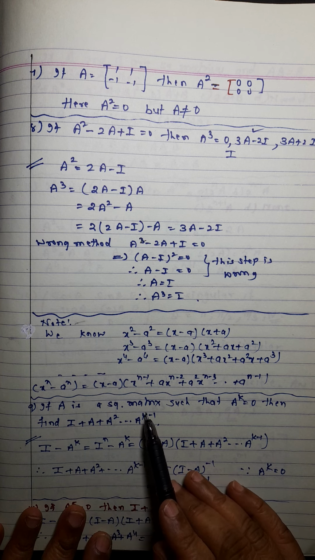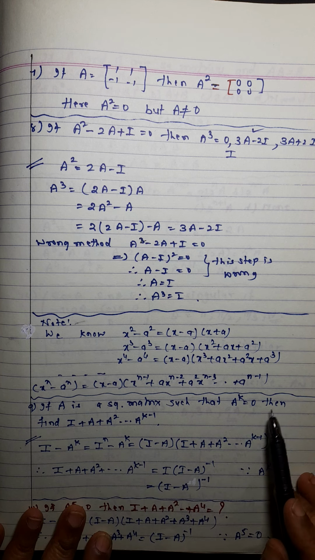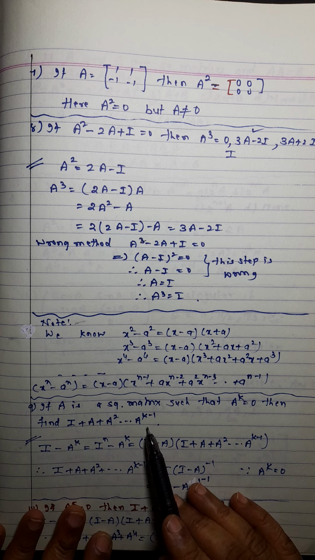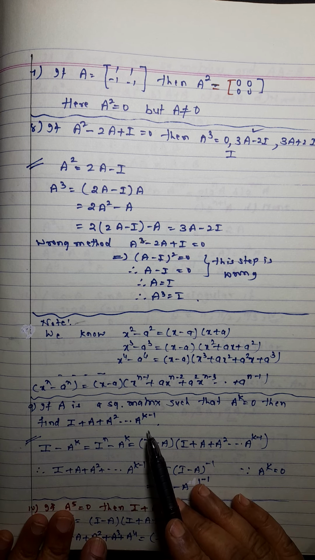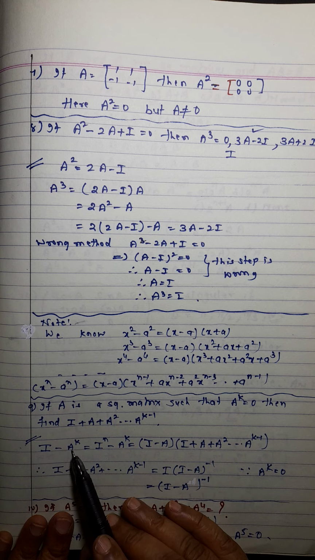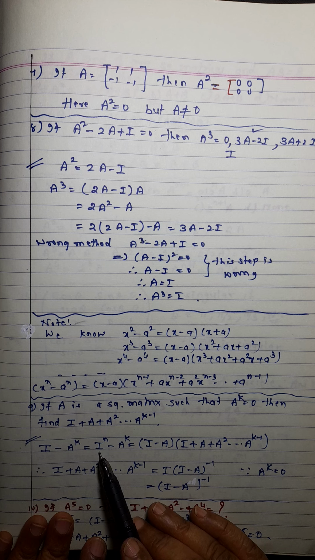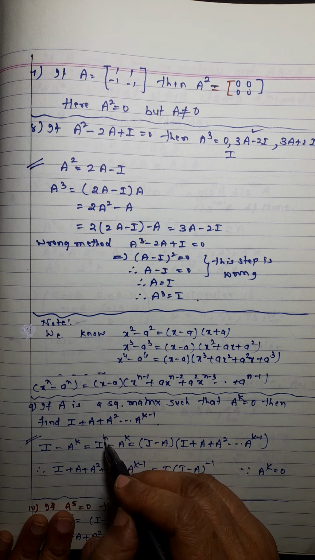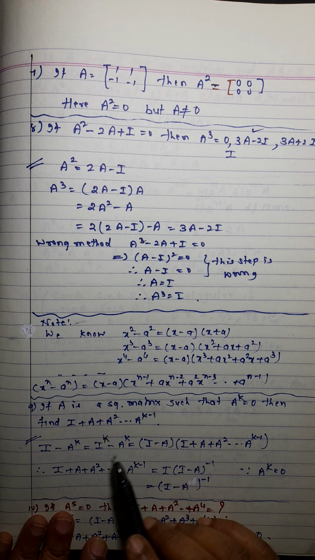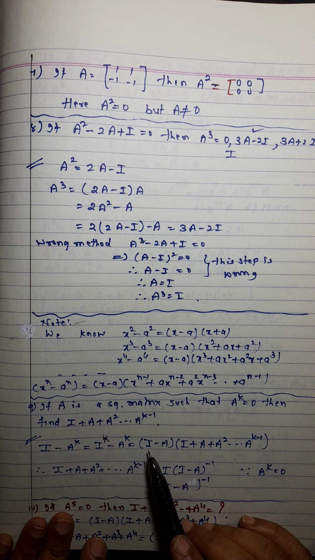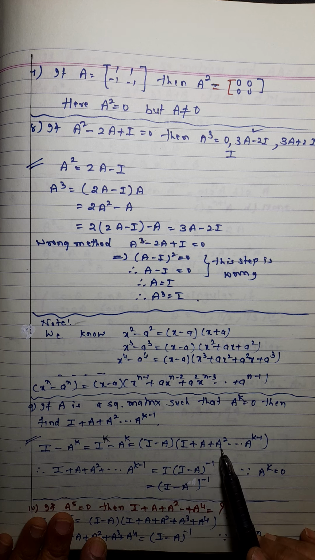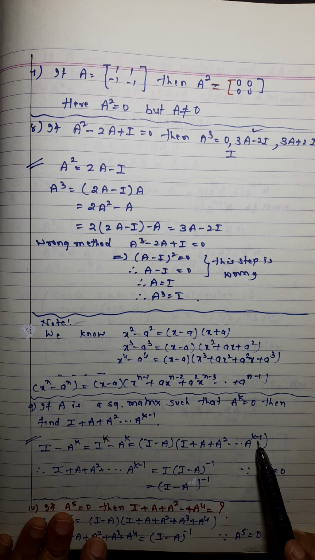Now this problem is usually asked in the examination. If A is a square matrix such that A raised to k is 0, then what is the value of I plus A plus A square up to A raised to k minus 1? Four answers are given, and you have to select one. You know I minus A raised to k is equal to I raised to k minus A raised to k. I raised to k is I only. And by this formula, it will be I minus A into I plus A, A square, up to A raised to k minus 1.